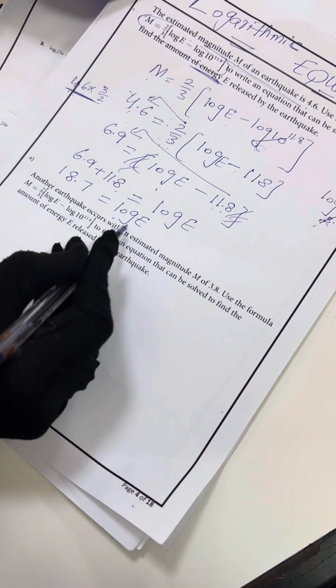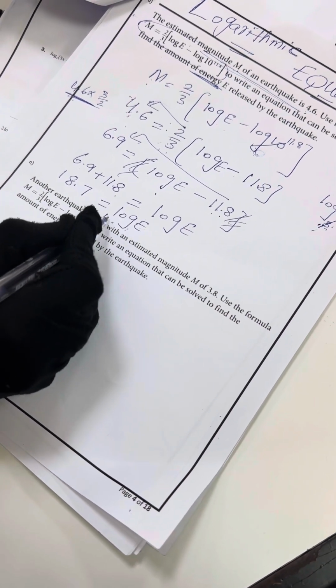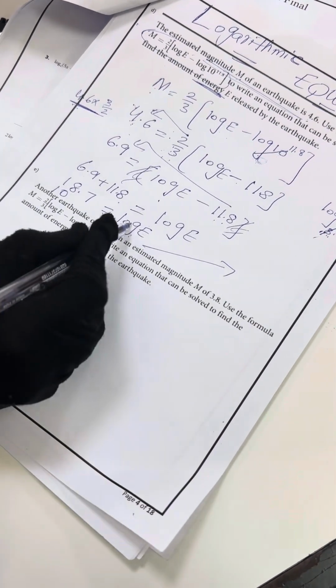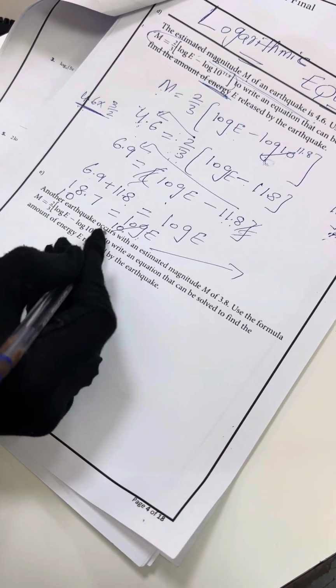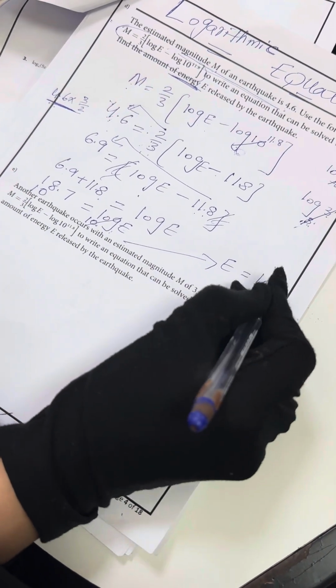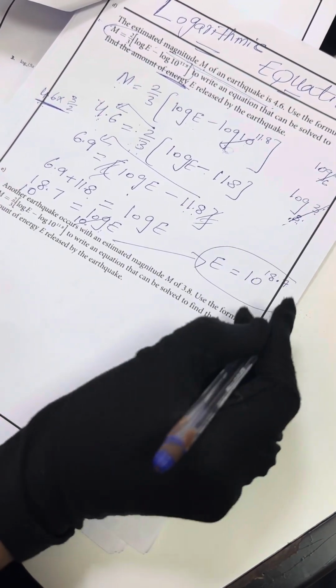Now I need the E value, so I have to remove the log. How can I remove it? I have to check the base of the log. Nothing is written, which means base 10. So base 10 here and base 10 here cancel because they are the same base. So E equals 10 raised to the power 18.7, and this is my answer.